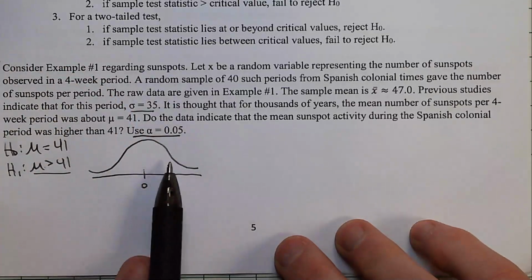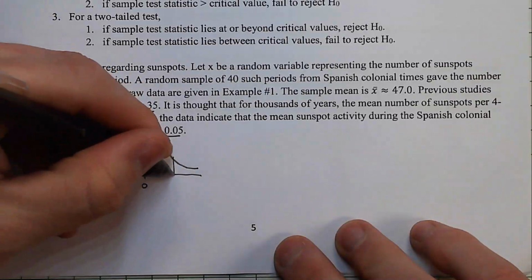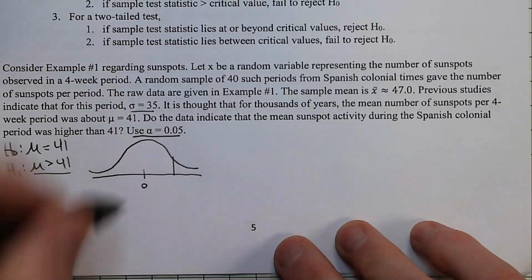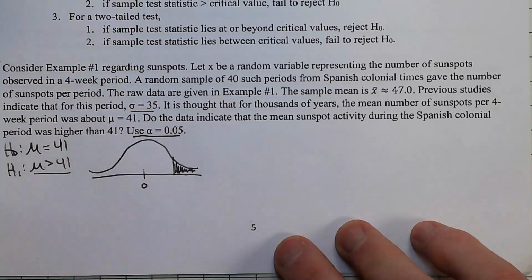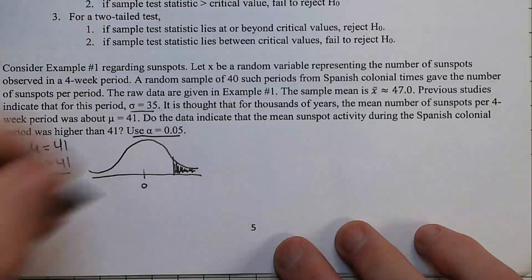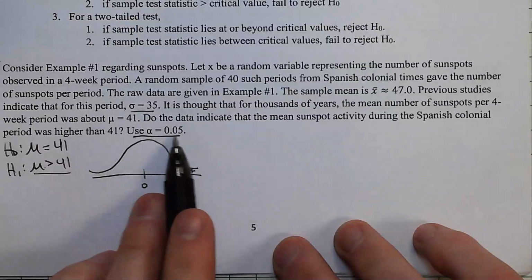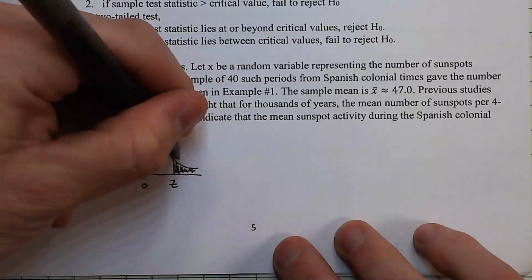I want to know what z value I need to be in the rejection region. It's greater than, so it's a right-tailed test, so I'm rejecting in the right tail. I need to know what z value would be here. This 0.05 tells you the area of the shaded region, so the area of the shaded region is 0.05.